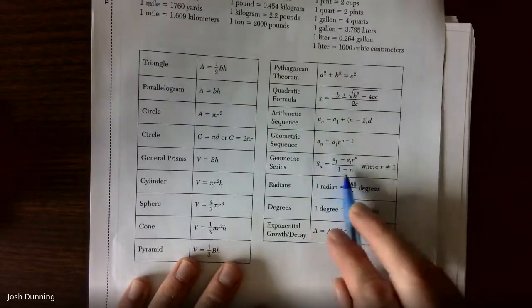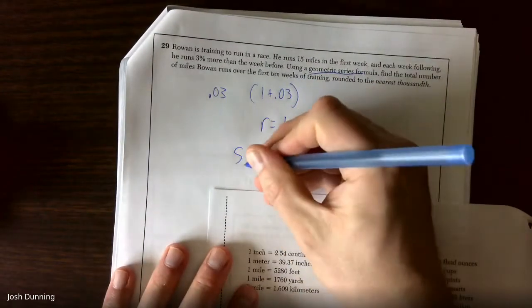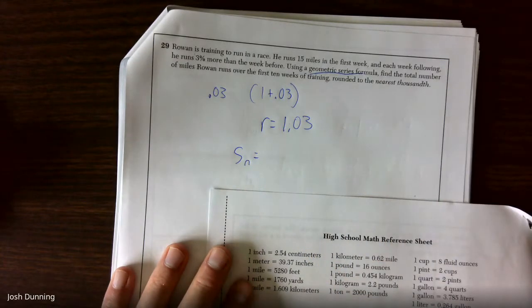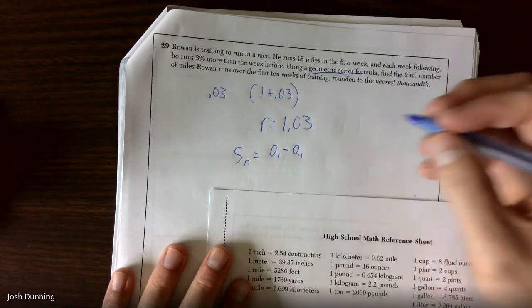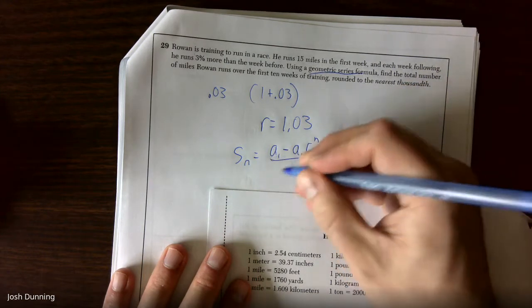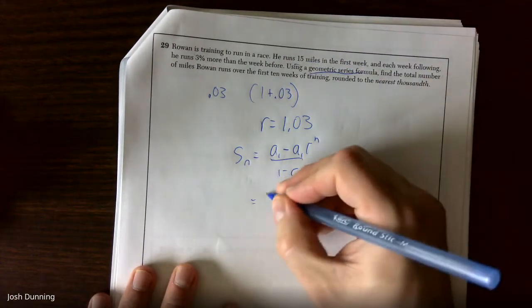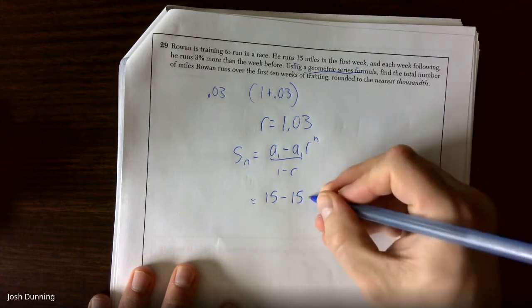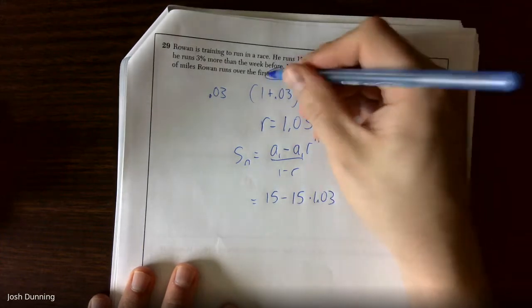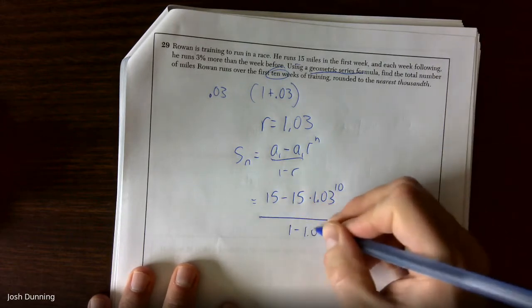So then all we have to do is plug these numbers in. The formula for the sum of the first n terms, and I'm just copying this right off the formula sheet: A1 minus A1 times R to the n, all over 1 minus R. And then 15 miles minus 15 miles times 1.03. We want the first 10 weeks, so that's n, all over 1 minus 1.03.